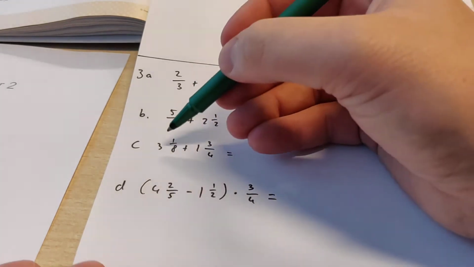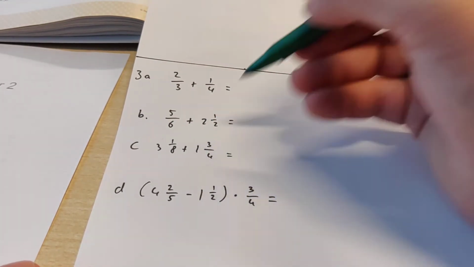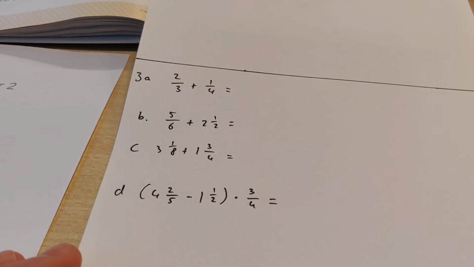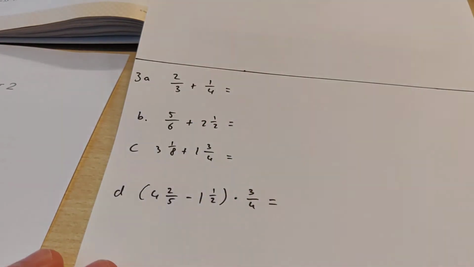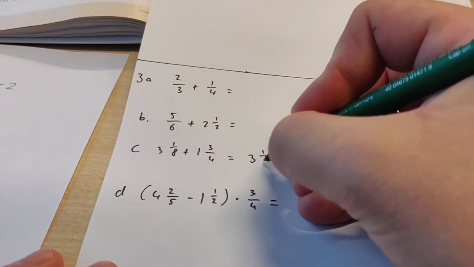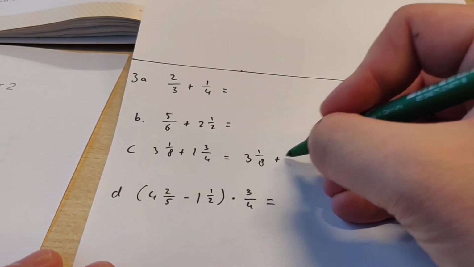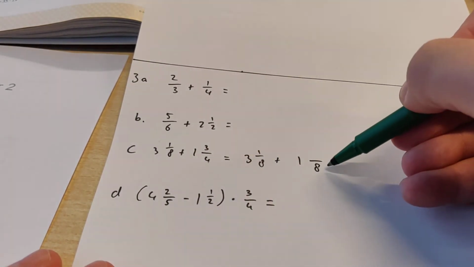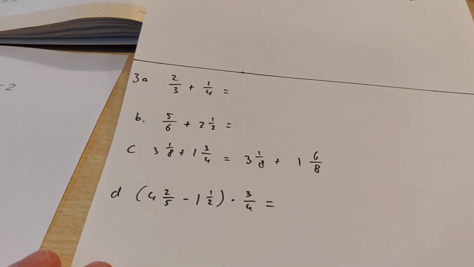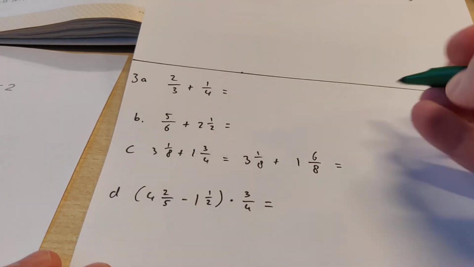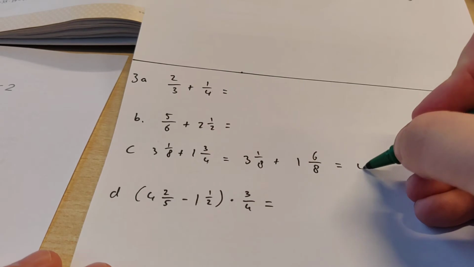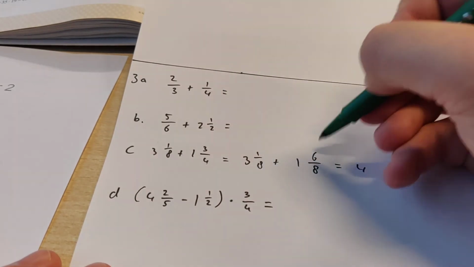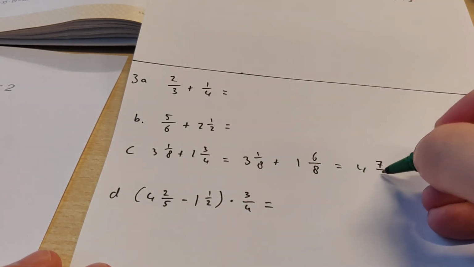Okay. Here we have 3 1/8 and 1 3/4, then we need to add it. So you have to make the denominator, the one on the bottom, the same. So here we have 3 1/8, and the other one we're also going to make into 8. So I make it twice as big, so at the top you get 6 there. And then when you add it, you have 3 plus 1, that's 4. And then you have 1 plus 6 is 7 over 8.